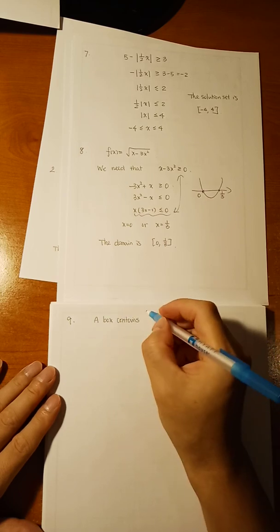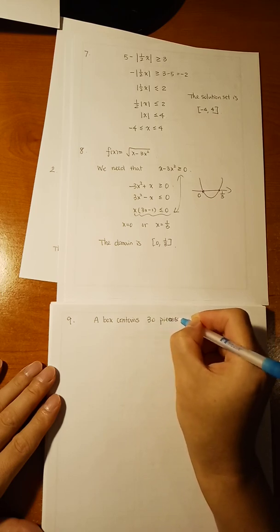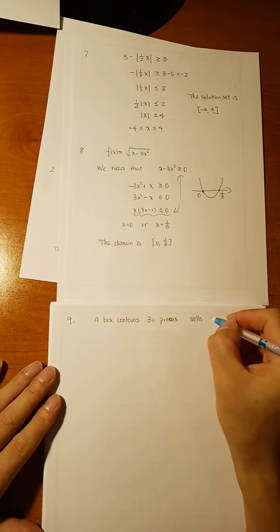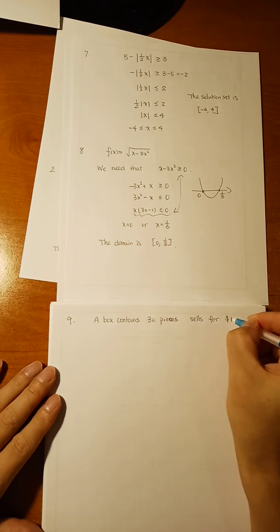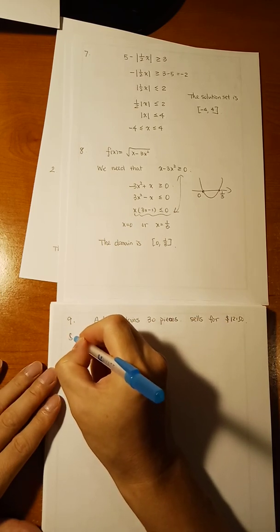Okay, so a box contains 30 pieces and sells for $12.50. Solution.